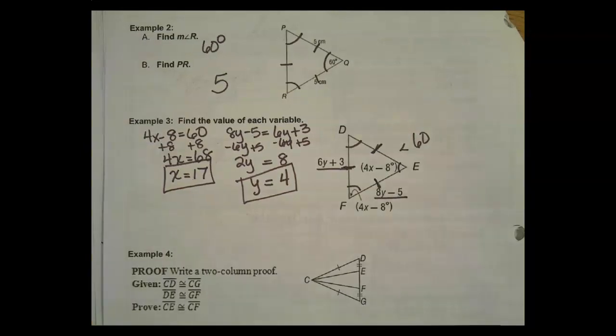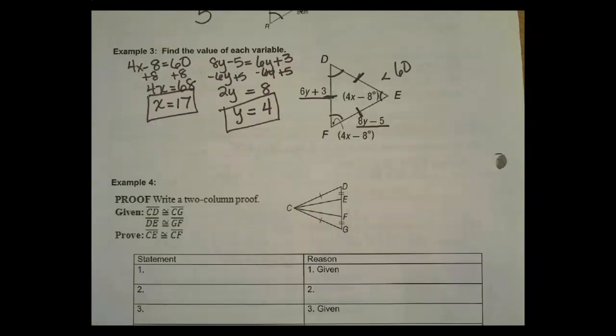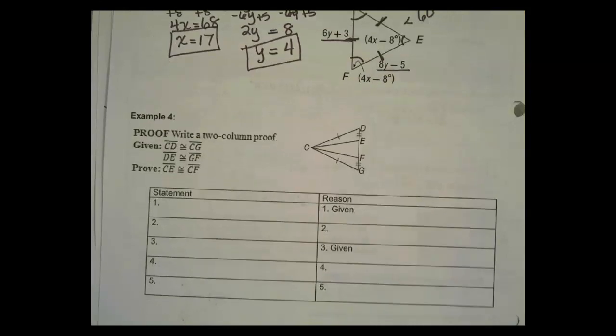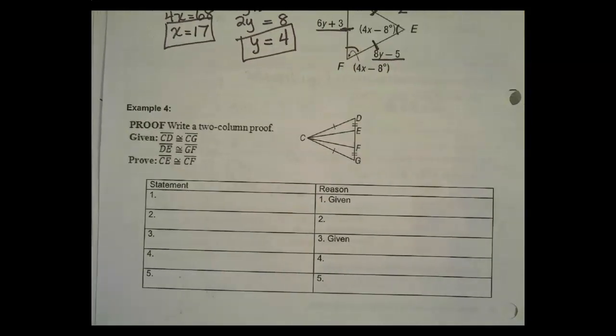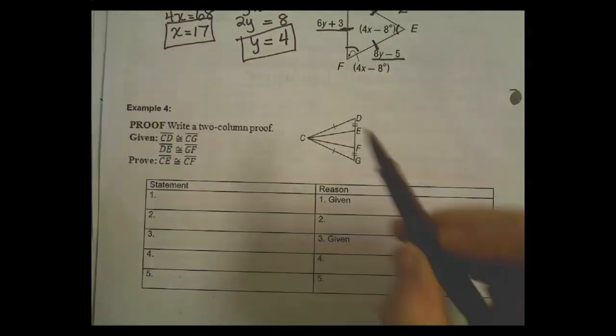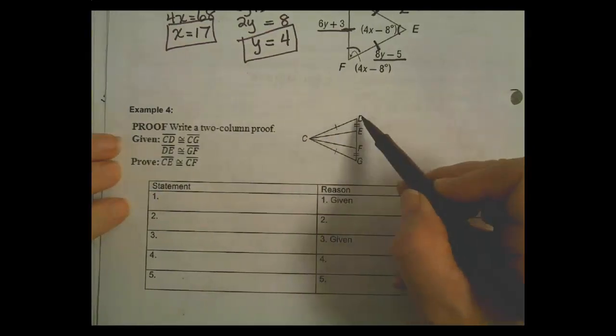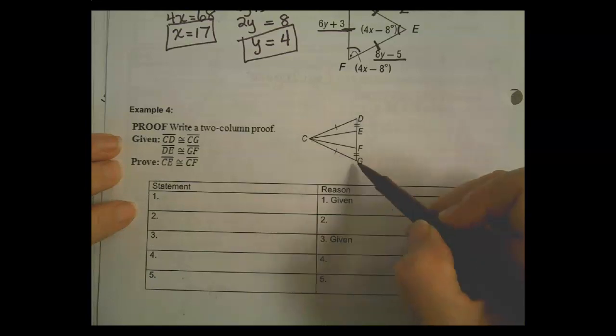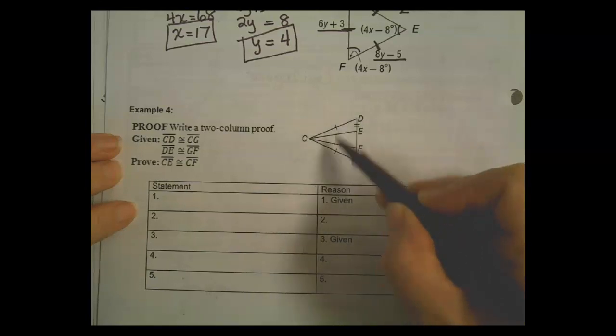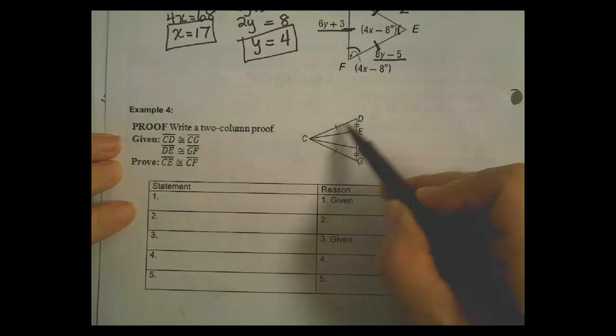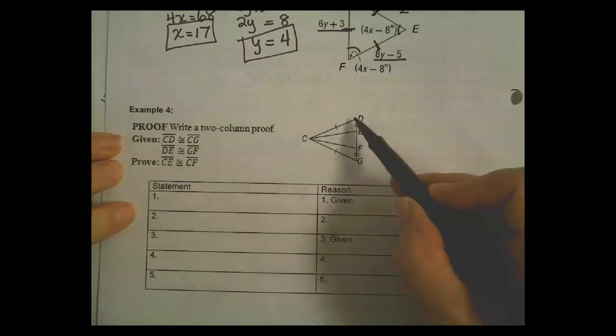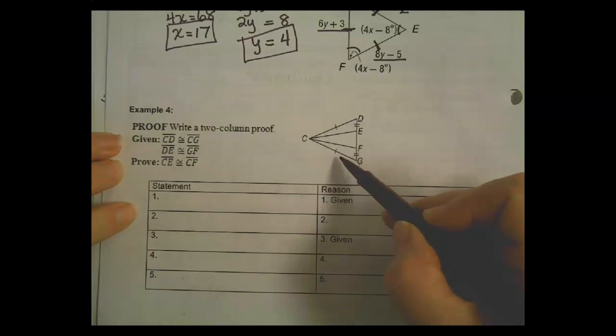All right, proof time. So this one is pretty bare. Lots of stuff here. Let's read it. So CD is congruent to CG. So those are the same. So this looks like this whole big thing is an isosceles.